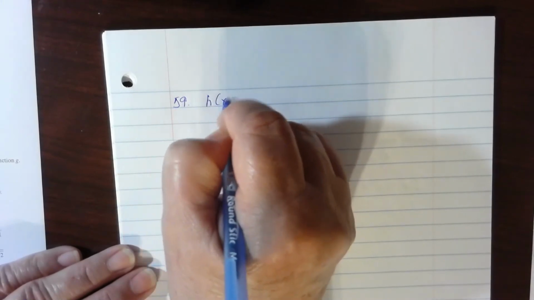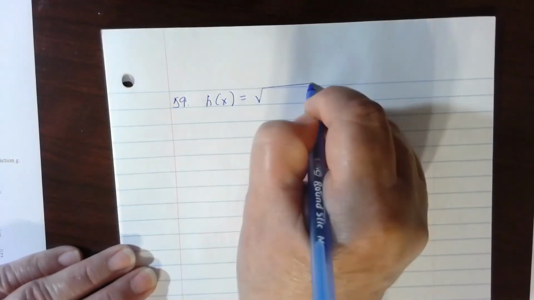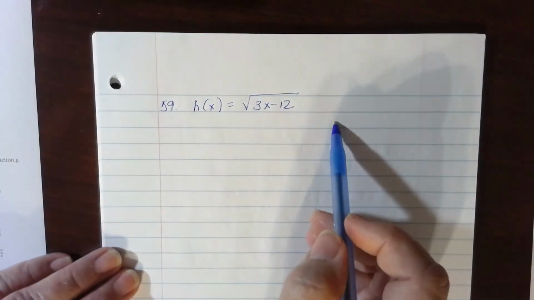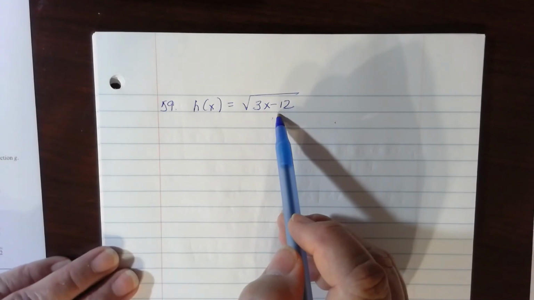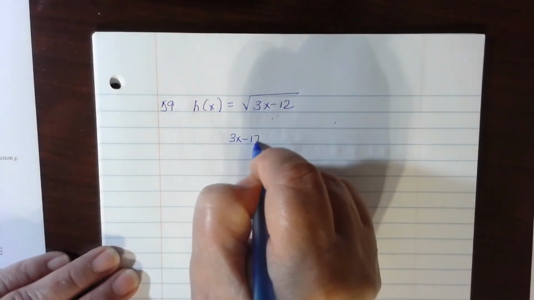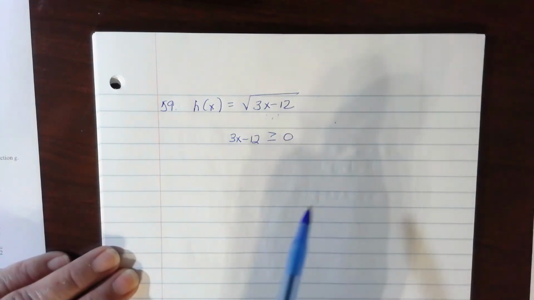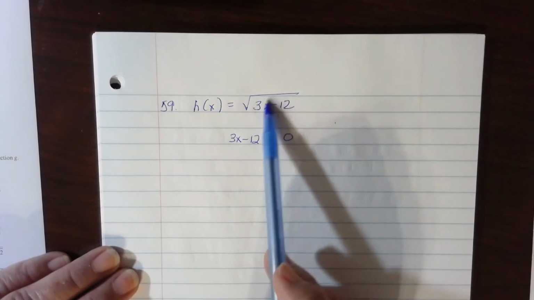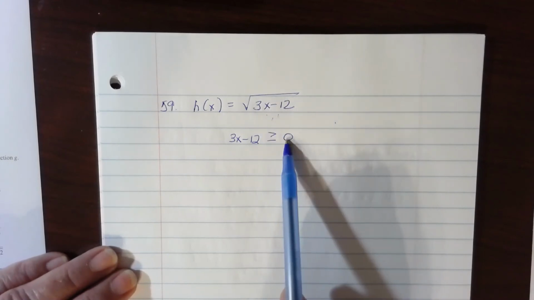Now I'm going across to page 217, and I'm looking at problem number 59. Well, there's no denominator, but there's a radical. And when there's a radical, the radicand has to be greater than or equal to 0. In other words, this thing that's under the radical sign has got to be a nonnegative number.